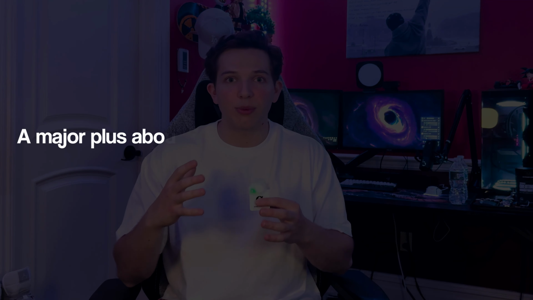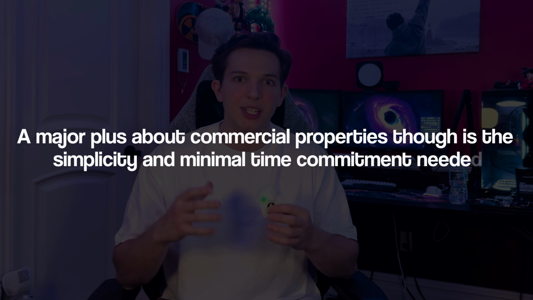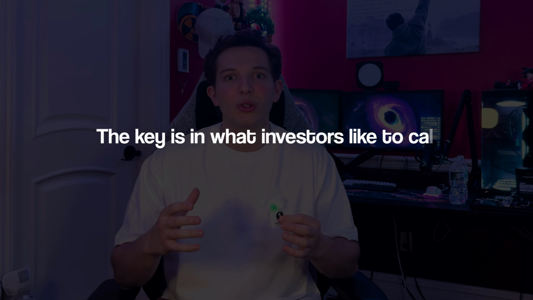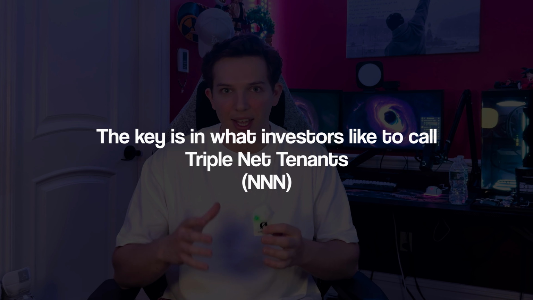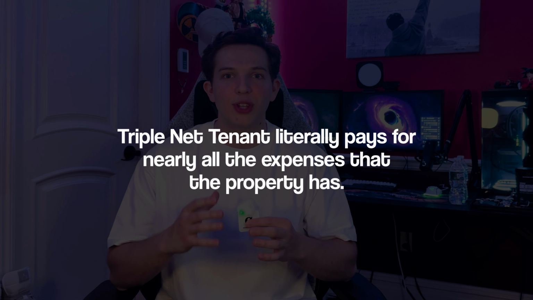A major plus about commercial properties though is the simplicity and minimal time commitment needed. The key is what investors like to call a triple net tenant. Triple net tenants literally pay for nearly all the expenses that the property has. This means you will have little to no work besides re-signing a lease with the business maybe once every 5 to 10 years.